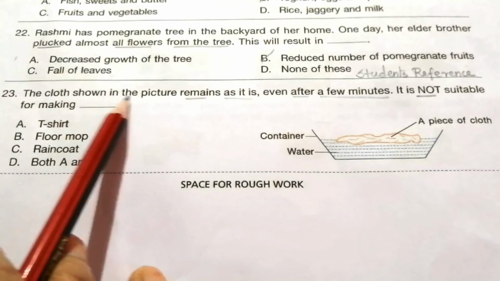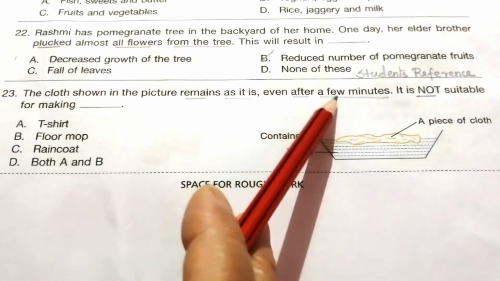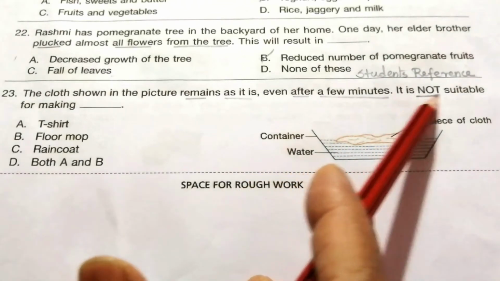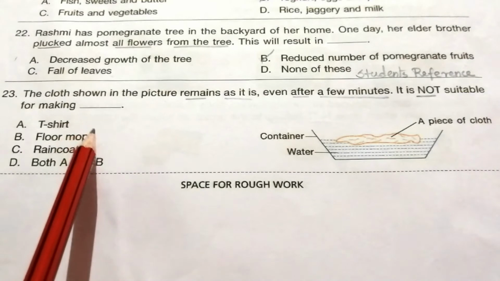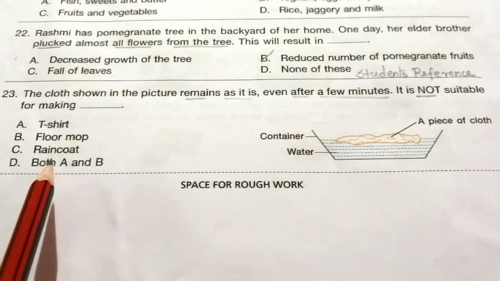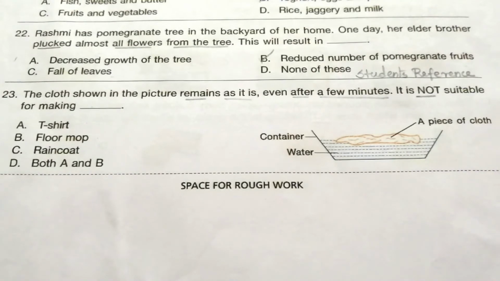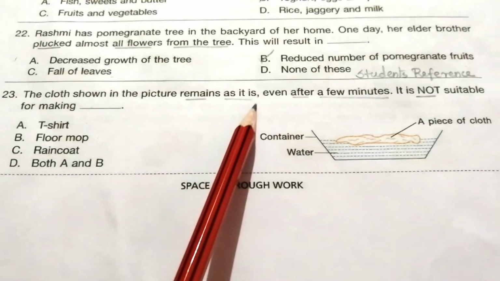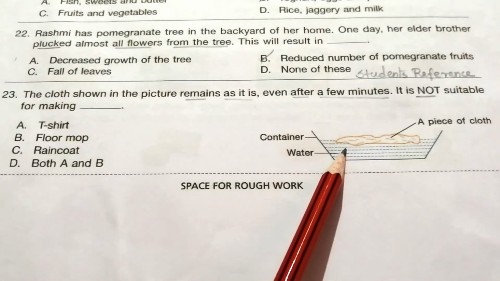23. The cloth shown in the picture remains as it is even after a few minutes. It is not suitable for making dash: t-shirt, floor mop, raincoat, both A and B. The cloth remains as it is means it doesn't absorb water.